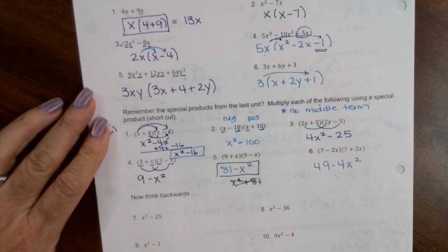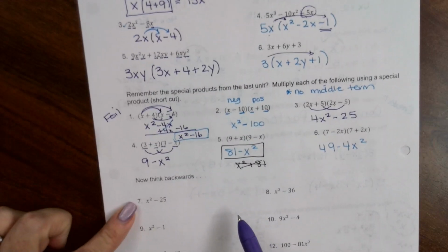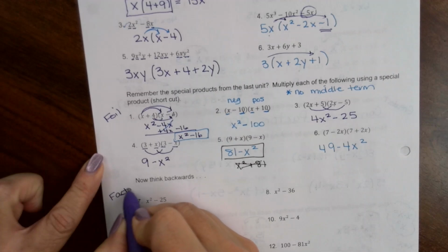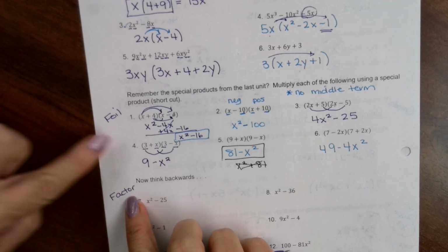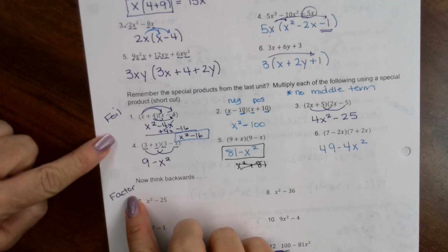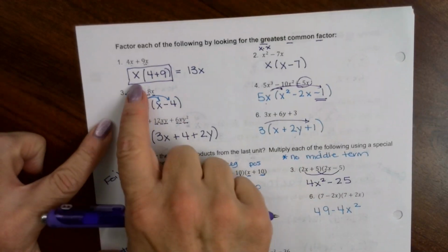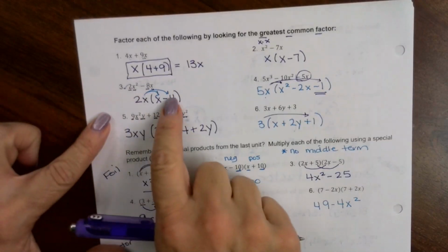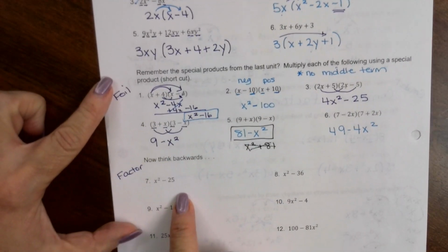So now we're going to take what we just did up above and apply it to factoring. What we did here was FOIL. Now what we're going to do is factor. And remember, factoring is the inverse, or going backwards from distributing or backwards from FOILing. Up here, we factored, but we could distribute to check our answer. Here, we FOILed, and now we're going to factor.